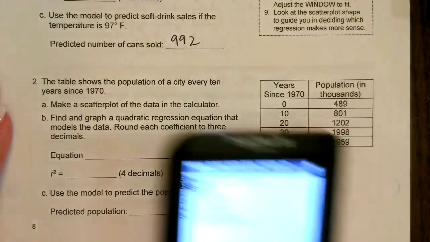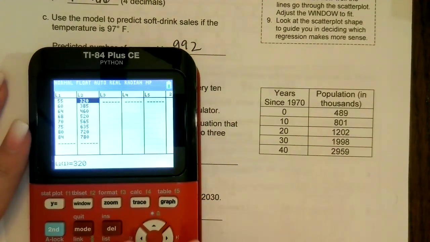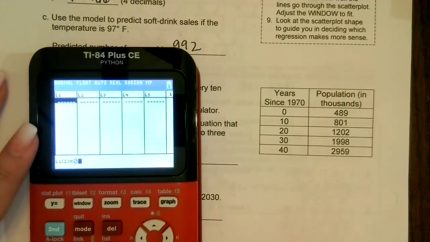So go to your stat. Here it is, stat, edit. And we're going to put in the new data. Now you can go to your L1 when it's highlighted and you can hit clear. Do not hit delete because then that's going to delete the entire column. So you do not want to use that one right there, delete. You're going to hit clear and then enter and that will clear the column for you. And so we get 0, 10, 20, 30, 40.